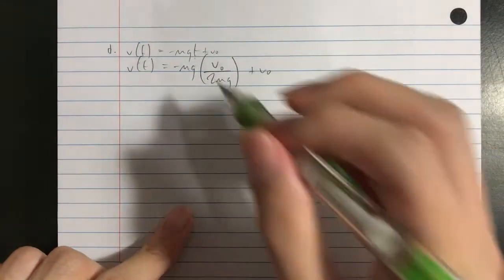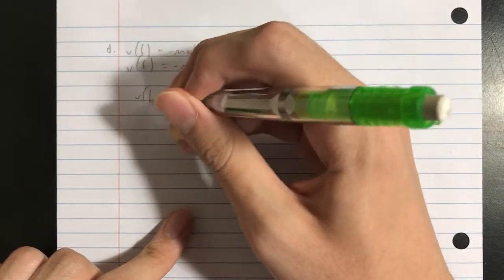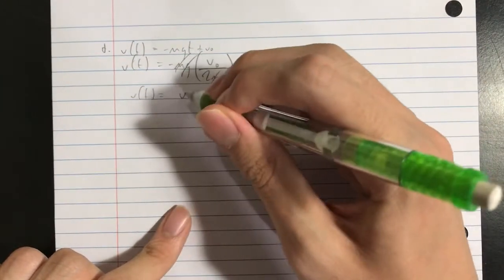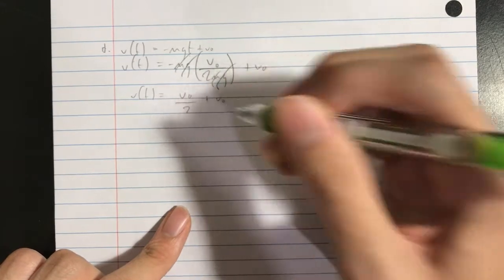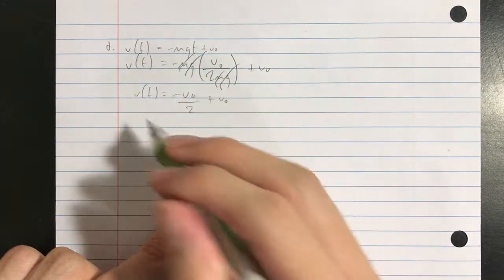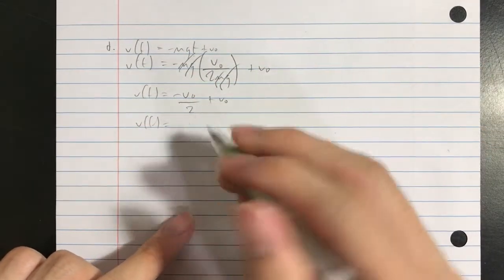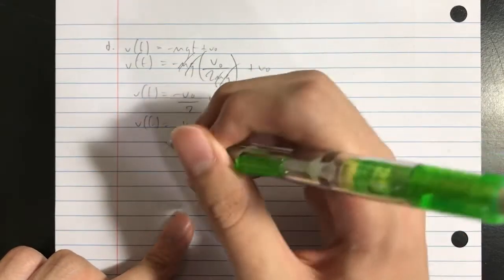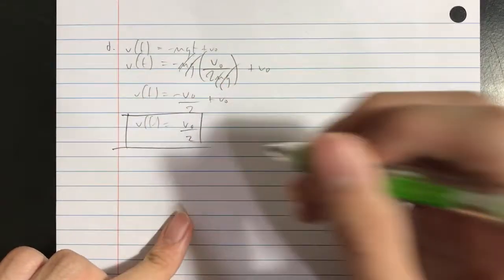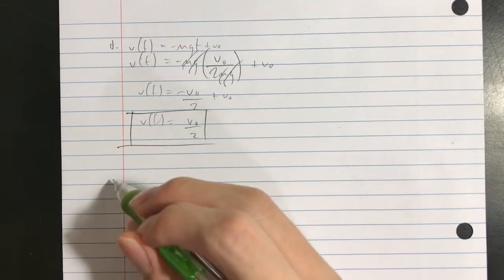Okay, we can cross out mu, we can cross out g, and end up getting v of t equals negative v0 over 2 plus v0. Combine like terms, and v0 over 2 is what remains. And that is our velocity after we cross the distance L, half of our initial velocity.